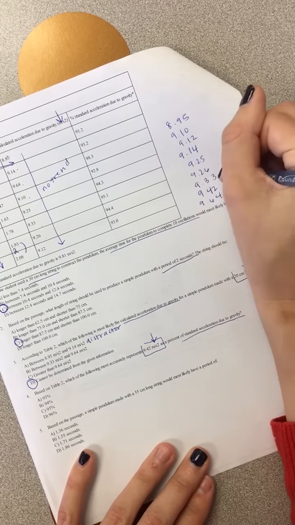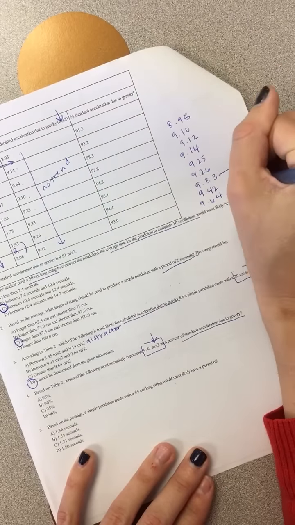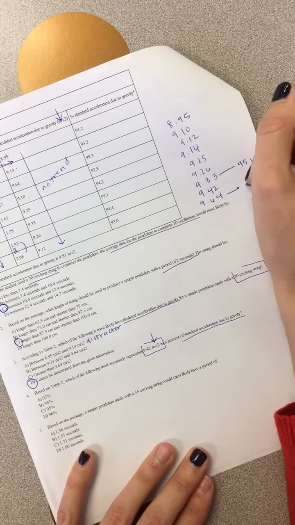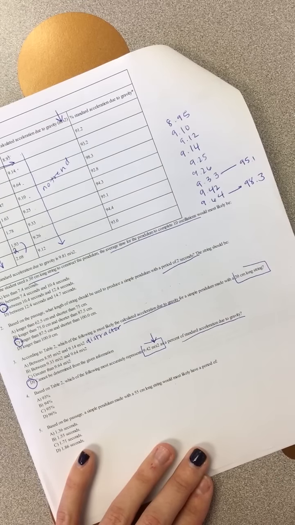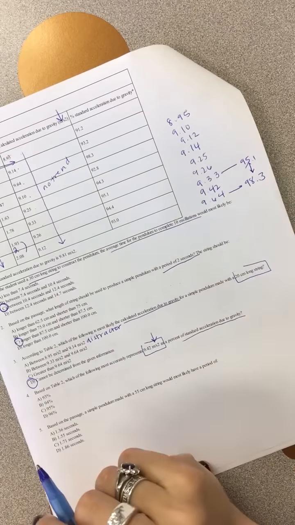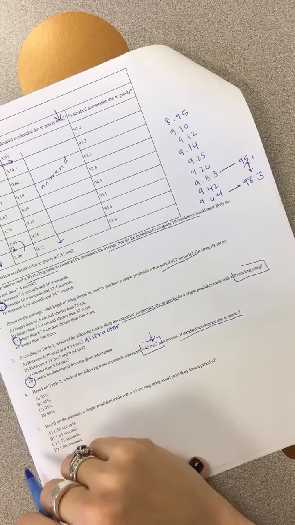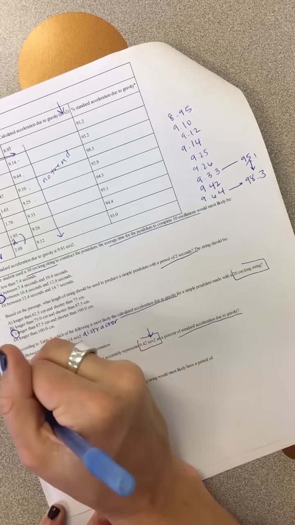So these are the ones that we need to look at. So 9.33, 95.1, 9.64, 98.3. So our answer needs to be in between those two values after you number them correctly. So in between 95 and 98. So the answer to 4 is D.